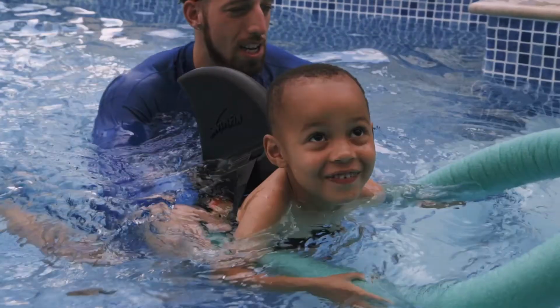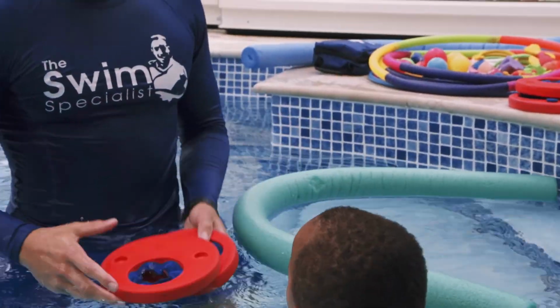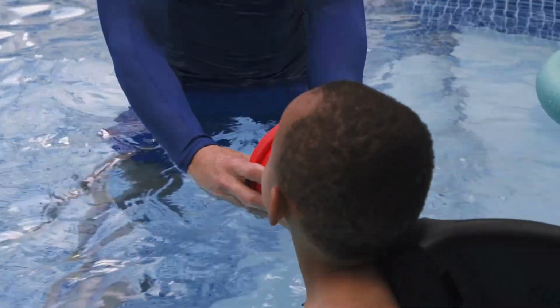Today, Isaac chose to be a monster truck. We then added discs, which act as wheels for the monster truck.